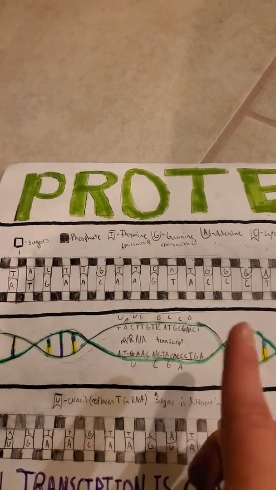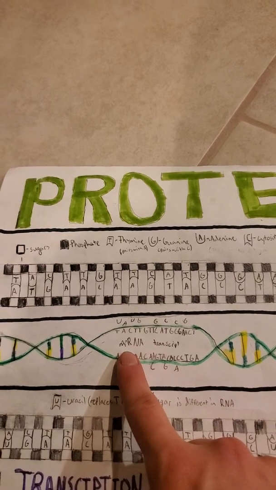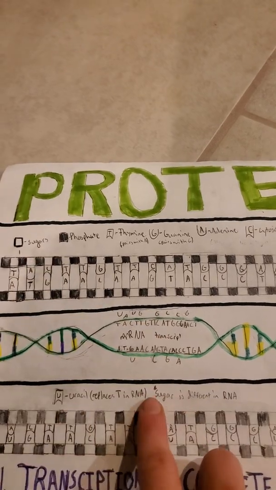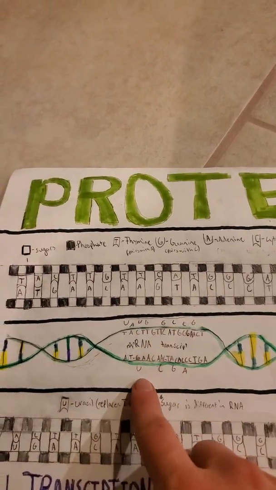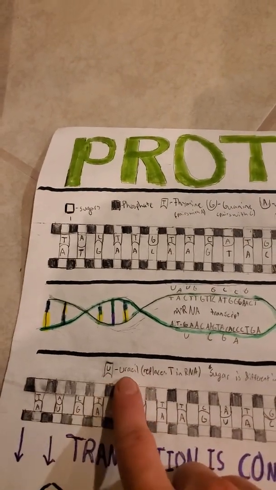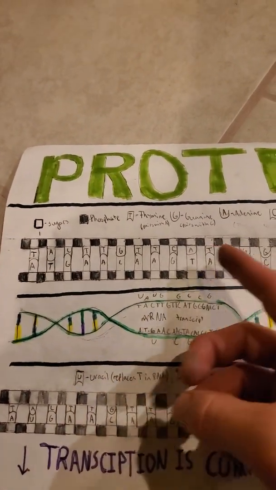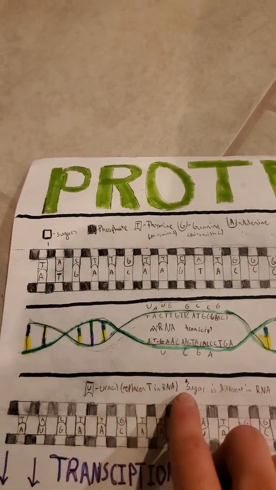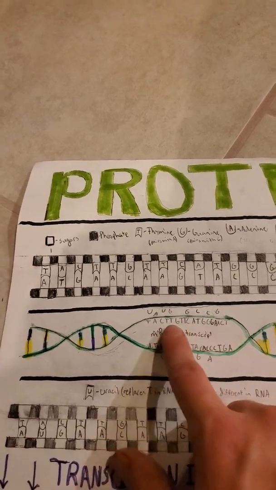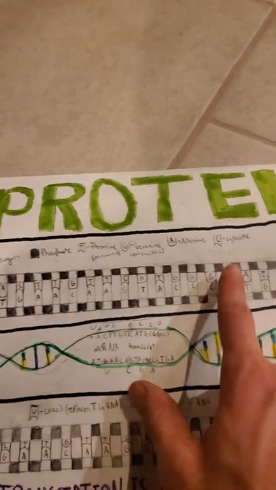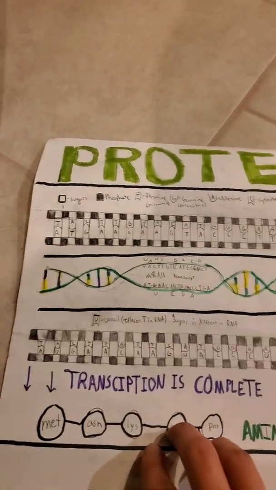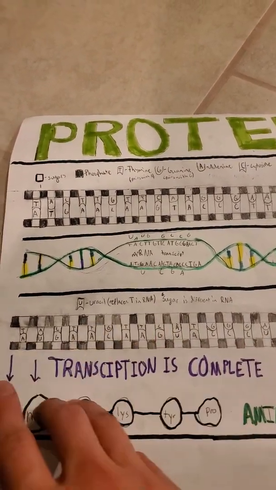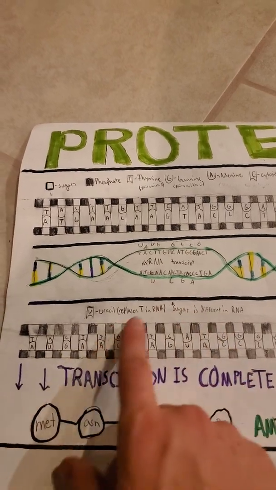Now remember, since it's mRNA, so RNA, it has a different sugar. Because of this, it also has a new base, and that would be the U. U really just replaces the T. So all these mRNA nucleotides come in and pair with our original DNA strand. Then down here, we already explained the sugar is different, and the U replaces the T in regular DNA, not RNA.